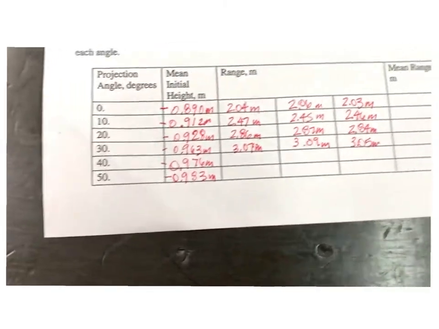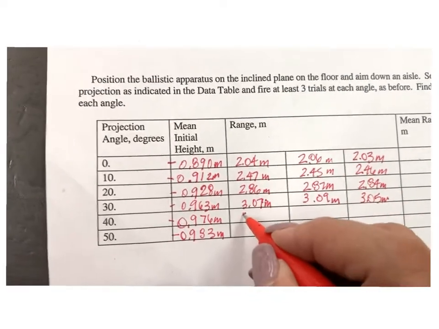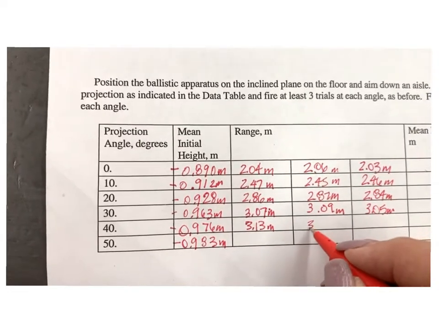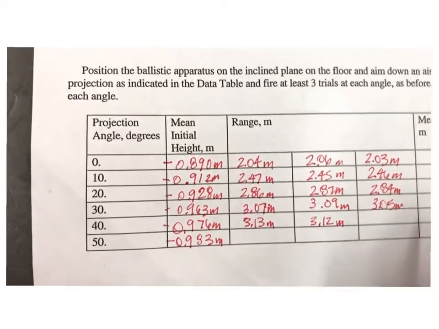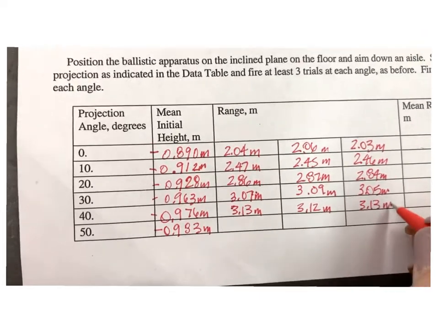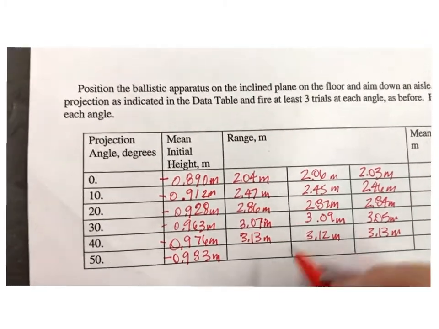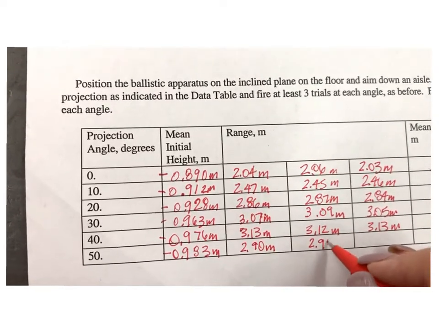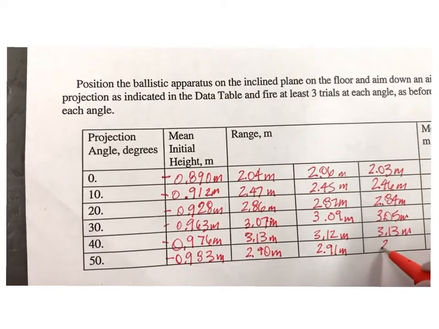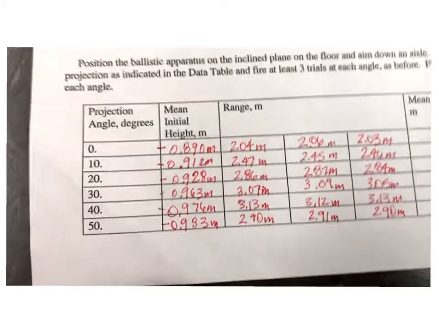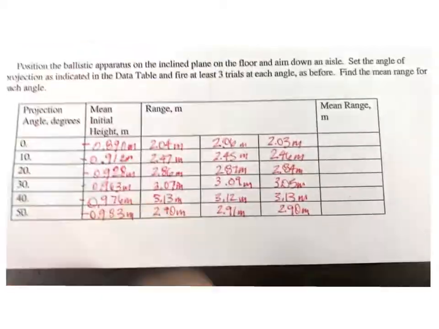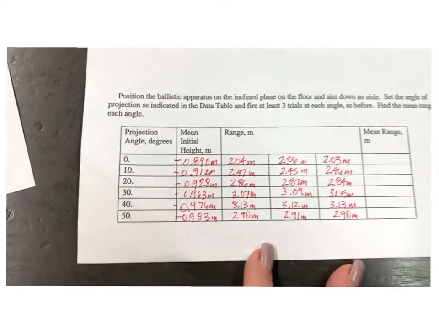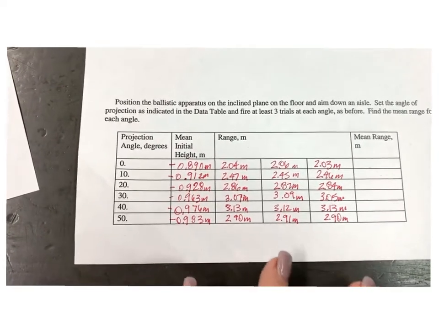All right, for 40 degrees, the range was 3.13 meters, 3.12 meters, and 3.13 meters. And last, 50 degrees was 2.90 meters, 2.91 meters, and 2.90 meters. So with the range data, you can get the mean. On the group lab, you don't have to do any calculations with this data. This is all data that will be used for your individual lab.